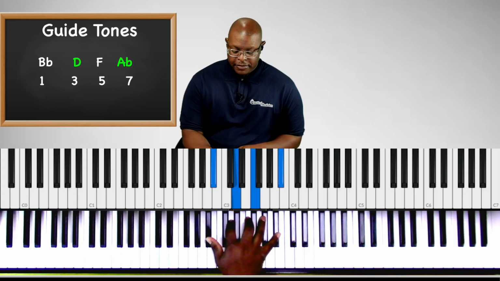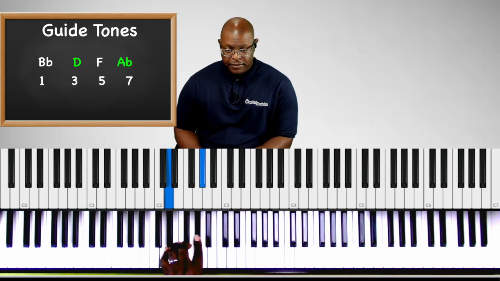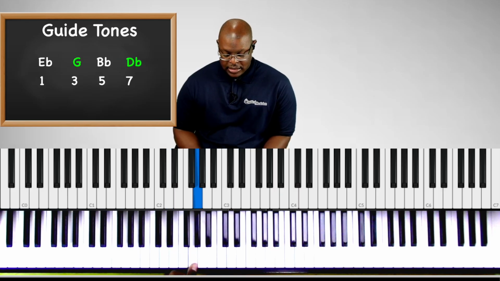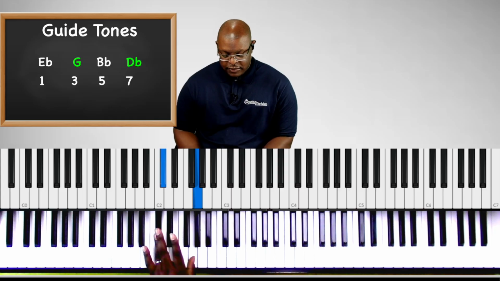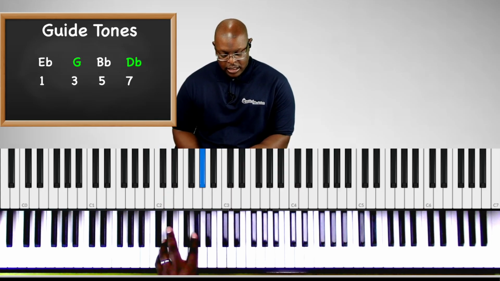So for example, for B flat 7, the third is D, and the seventh is going to be A flat, it's going to be flatted. For E flat, the third is G, and the seventh is going to be D flat. And I'll invert it down so D flat's here, so now I can go from B flat to E flat, just like that. And they're right next to each other.